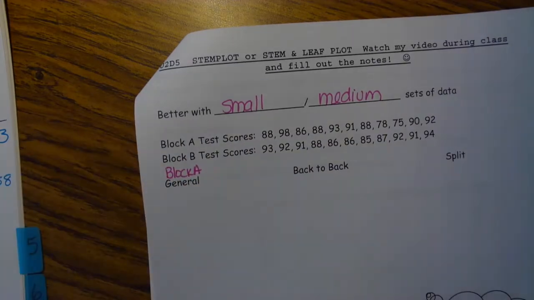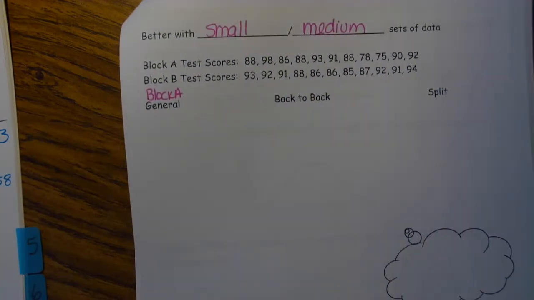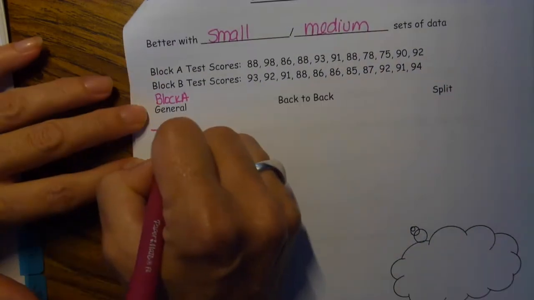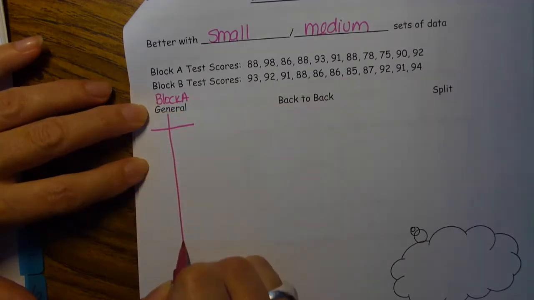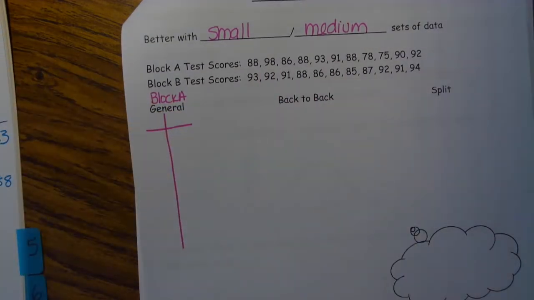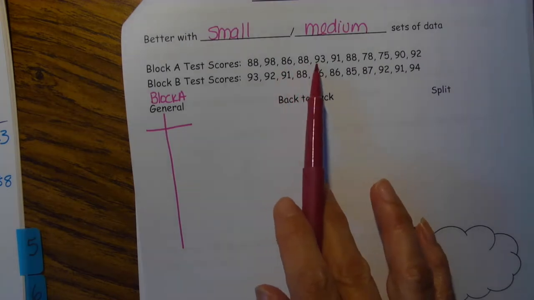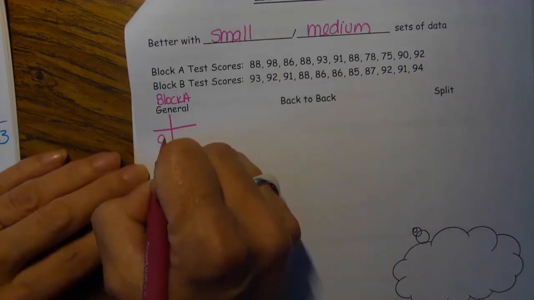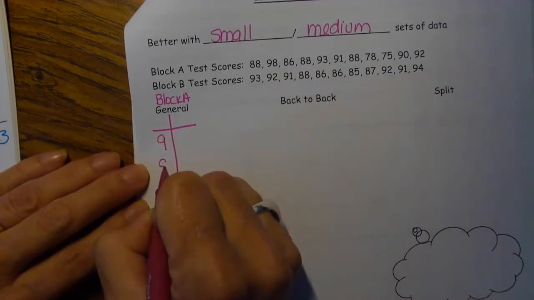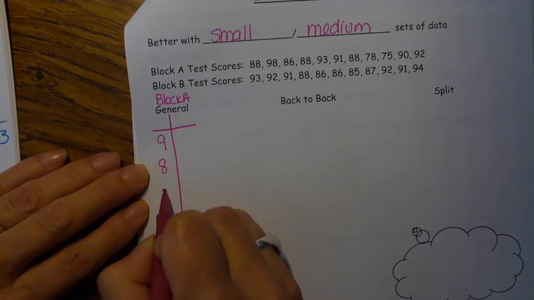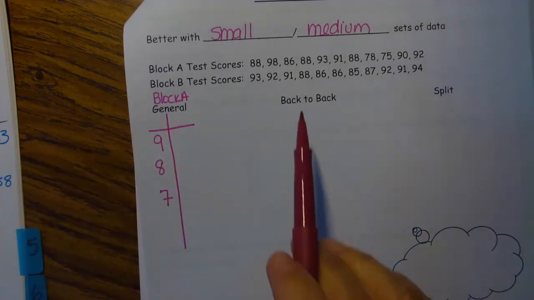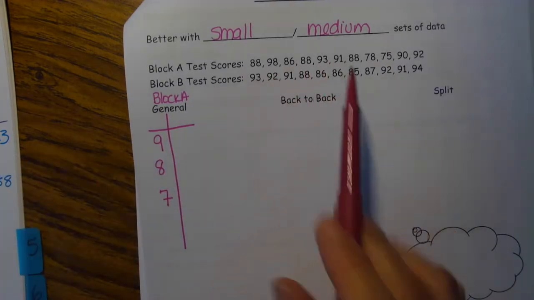A stem and leaf is just how it sounds. You have a stem and a leaf. So these are all two-digit numbers, and I notice my grades are all in the 70s, 80s, and 90s. So I'm going to put a 9 for 90s, an 8 for 80s, and a 7 for 70s. And then I'll look at these and I'll put all my numbers in.